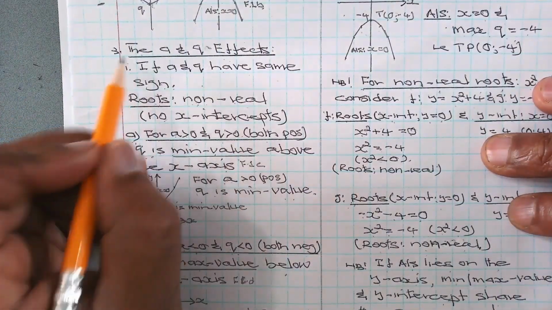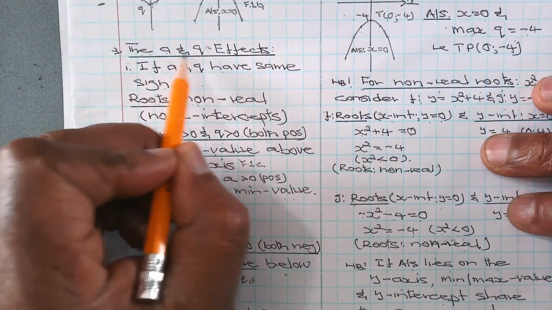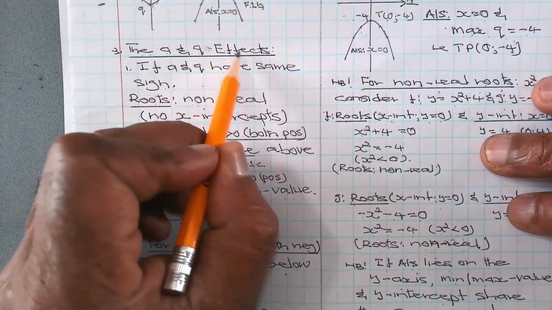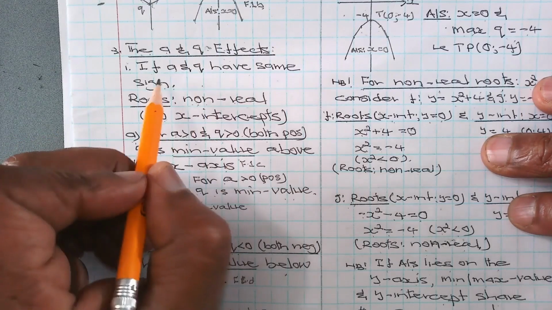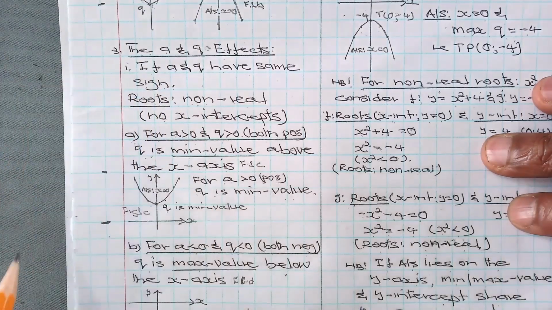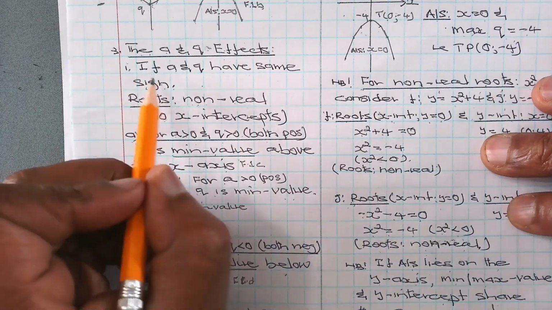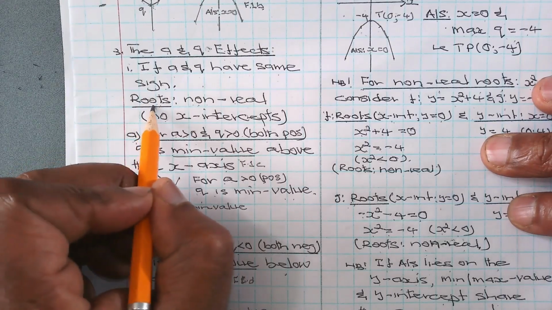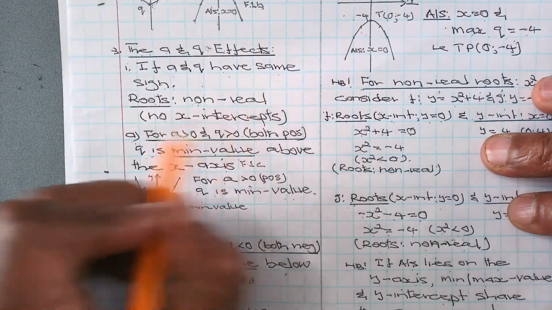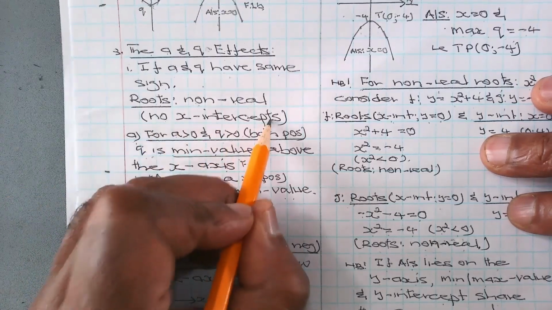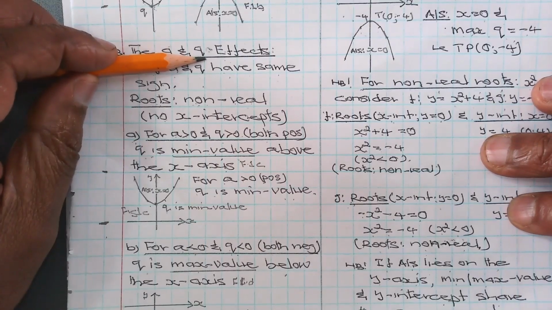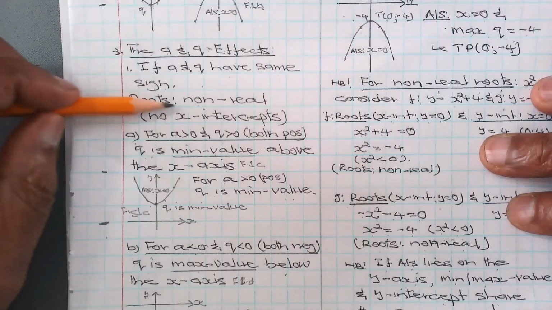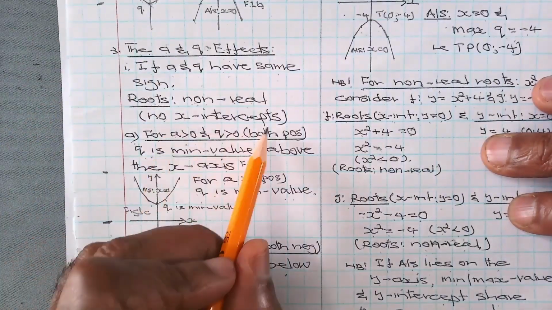Now we come to number 3: the effects of the a and q values, how these shape or influence the graph. Number 1, which we are going to talk about in this lesson: if a and q have the same sign, their roots are non-real. It means no x-intercepts.